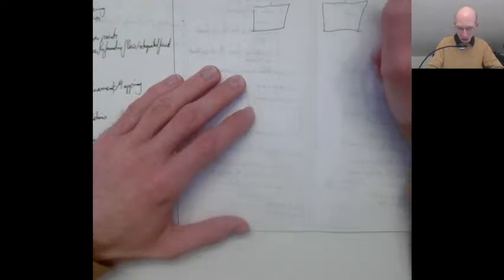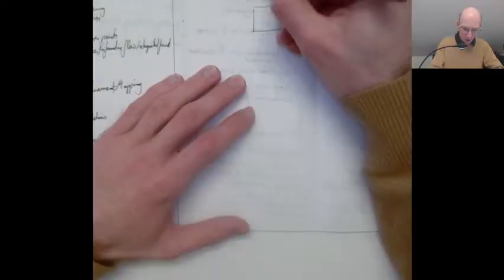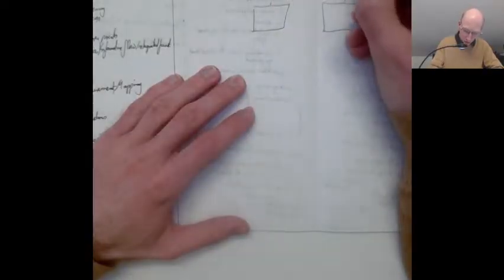associated to brain regions. Here we have region 1 and here we have region 2.